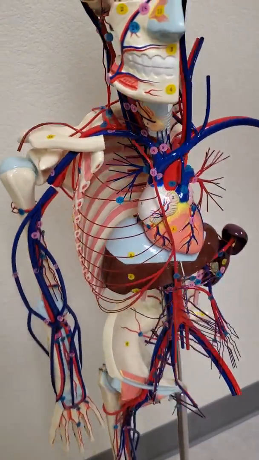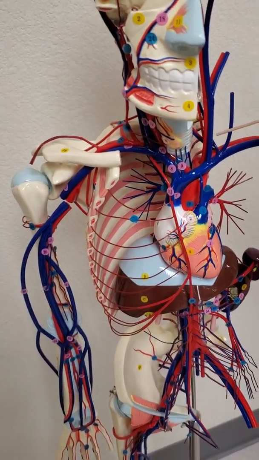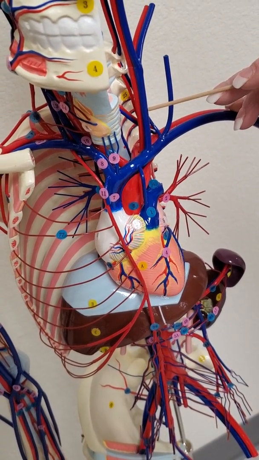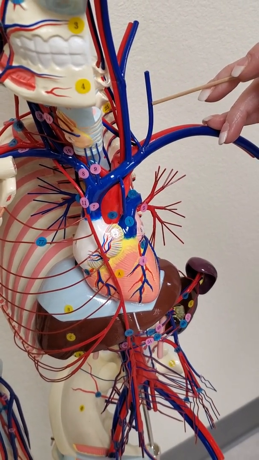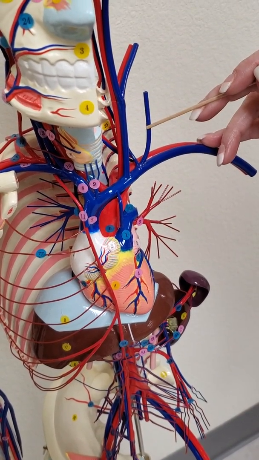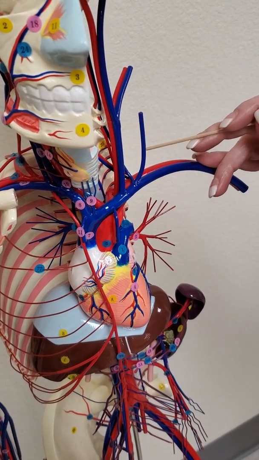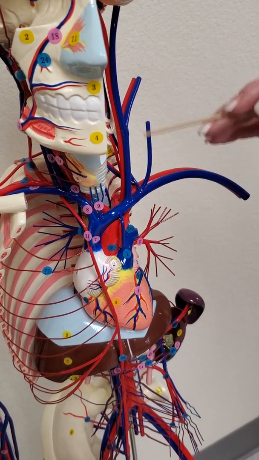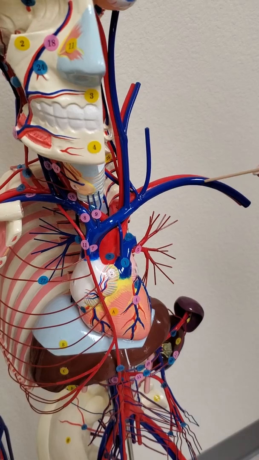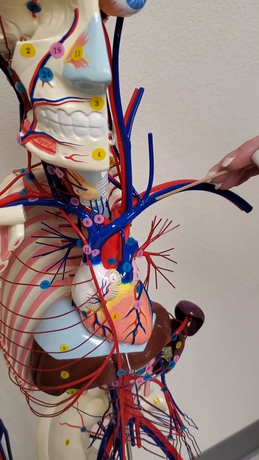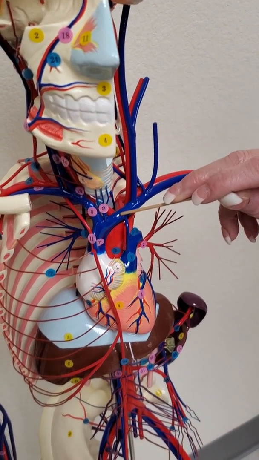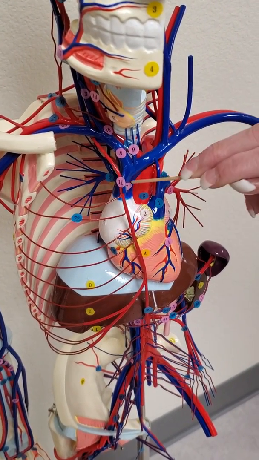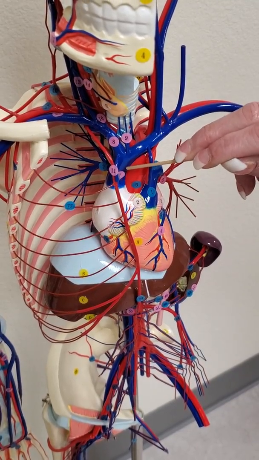Okay, on the venous side, there are two jugular veins. The internal jugular vein is more medial and is larger in diameter. The external jugular vein is more superficial. It's actually superficial to the sternocleidomastoid muscle, if we could see that on this model, and it's more lateral. Where the two jugular veins join or merge with the subclavian vein, that becomes the brachiocephalic vein. And then the brachiocephalic vein from the left and the right will merge to the superior vena cava and go into the heart.